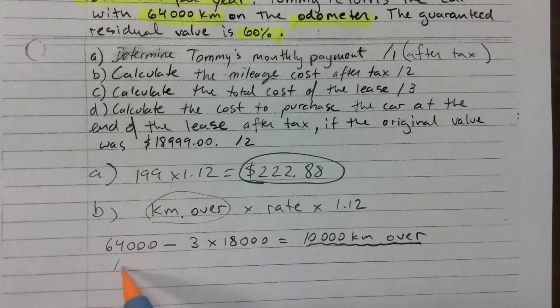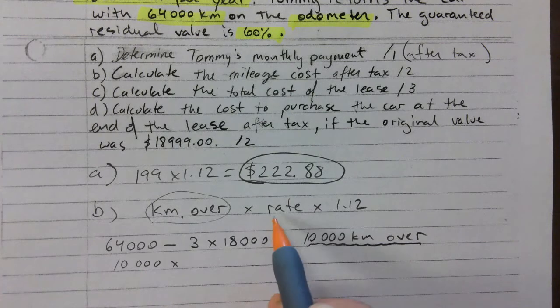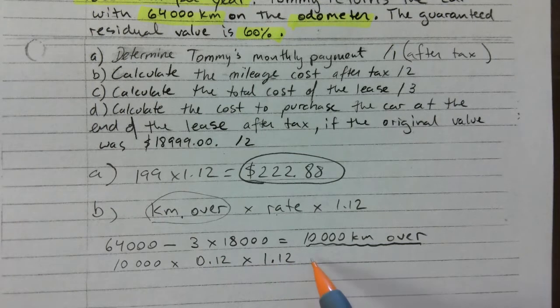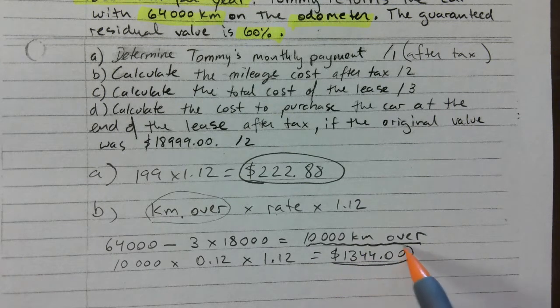So now you're going to take that 10,000, you're going to multiply it by the rate, which is 12 cents in this case, and you're going to tax it. You can do that like that if you'd like. So I'm going to multiply by 12 cents, which is 1,200. And so total is 1344 after tax, right? So that's what you would circle. That's going to answer the question of mileage.